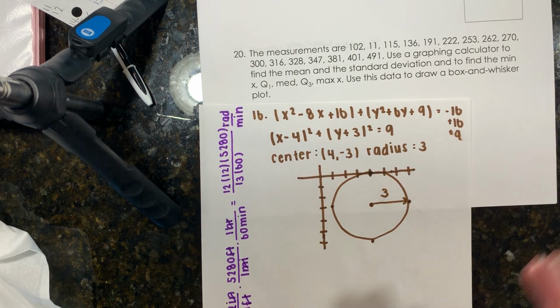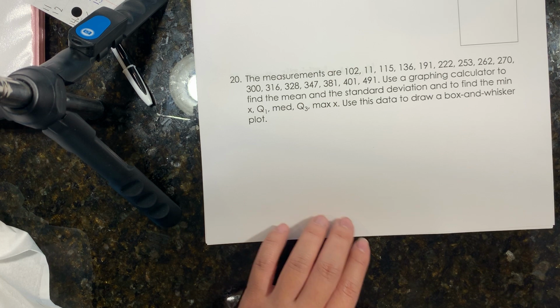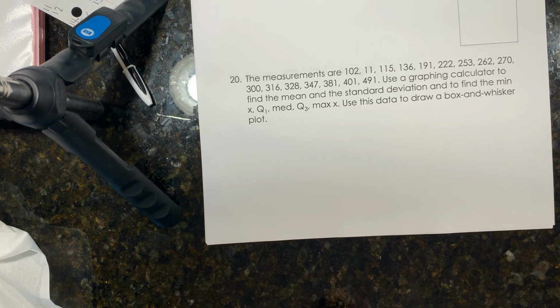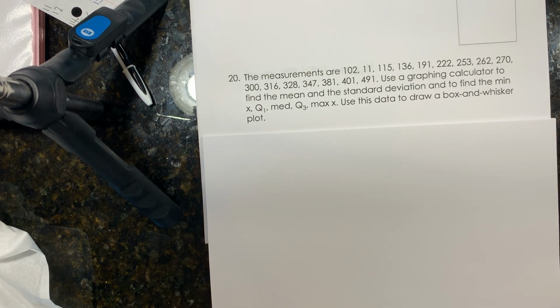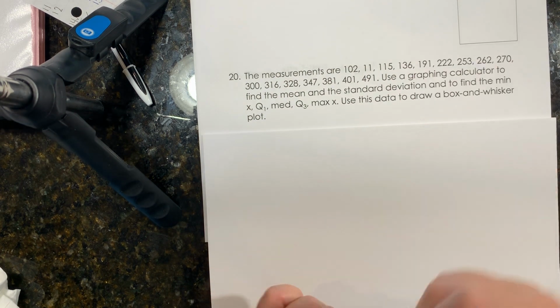Now for number 20, it says use a graphing calculator to find the mean and the standard deviation, and to find the min x, Q1, median, Q3, max x. So for this one, what I would suggest doing would be to first list these from smallest to biggest. And I think I've already done that, except that one number should be 111. So it should be 111.